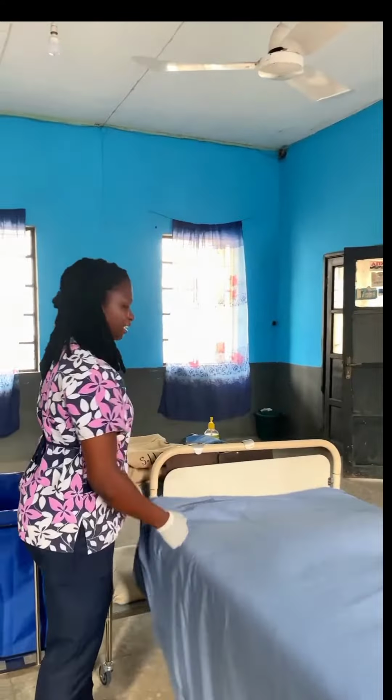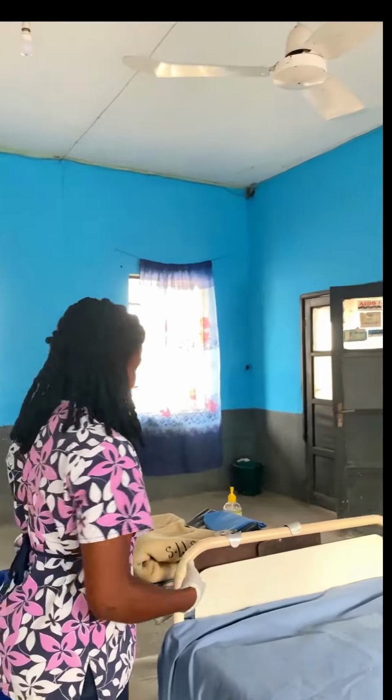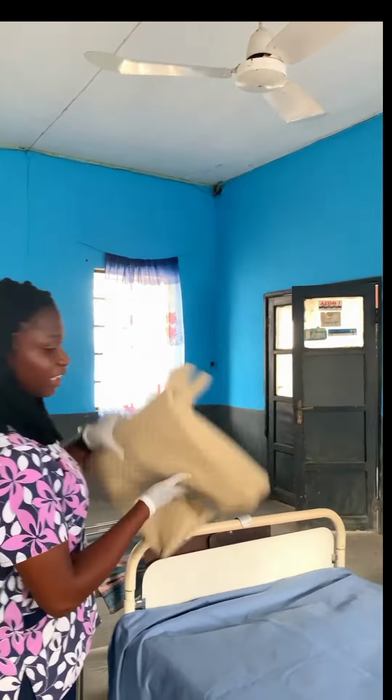There is even distribution of the sheets, and then you go over to add the blanket. This blanket is actually optional, depending on the weather and also your patient's choice. So you're going to add the blanket.